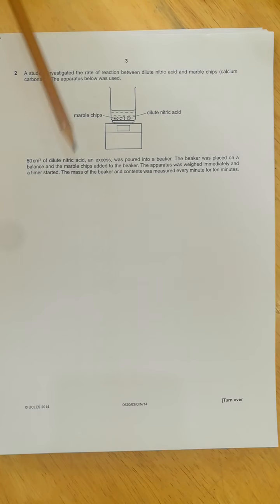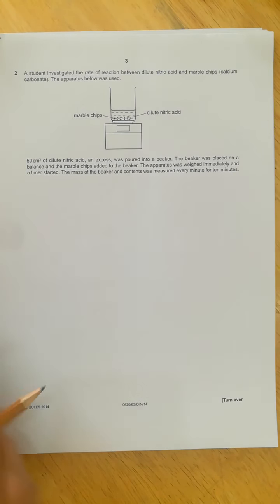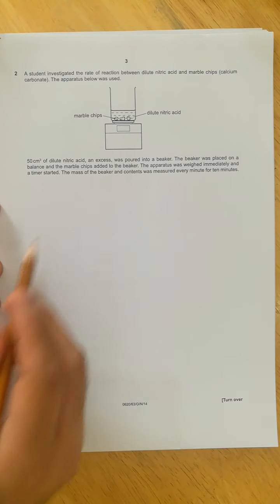Now, what I want you to know, later when we study the acid-base topic, you will know that when acid reacts with carbonate, carbon dioxide will form.